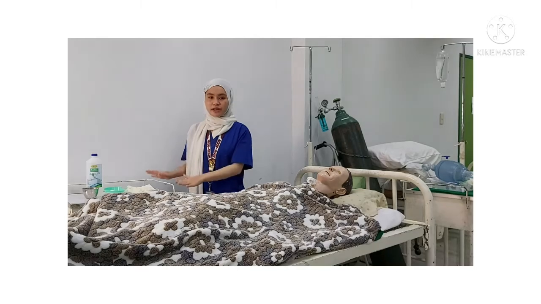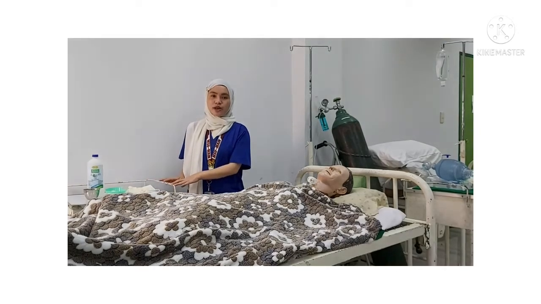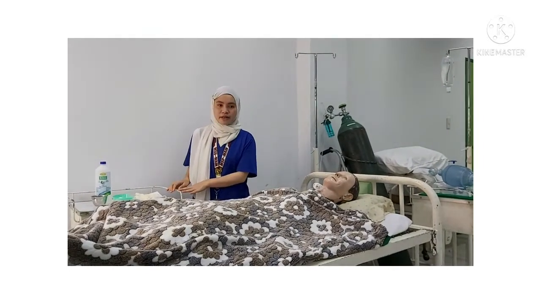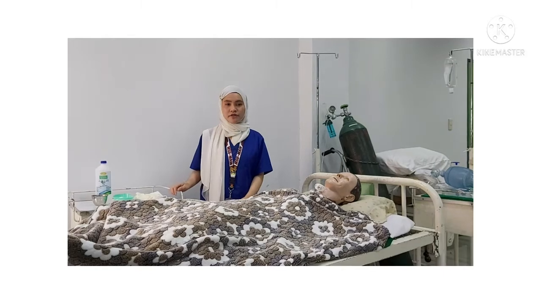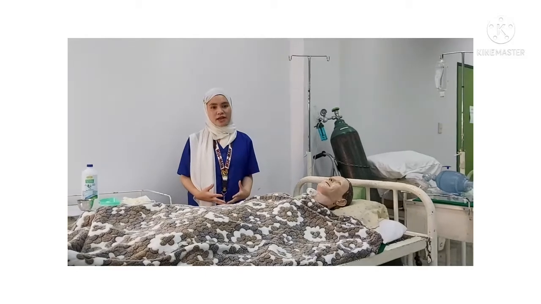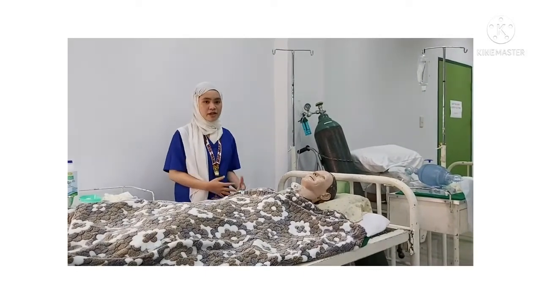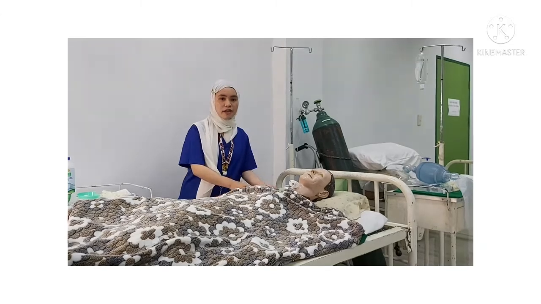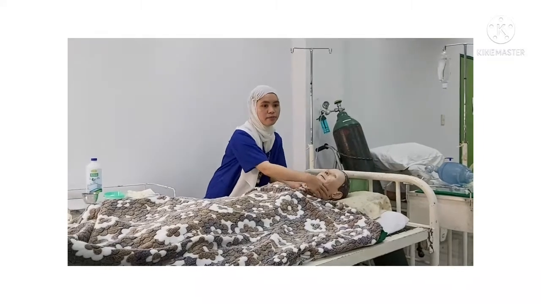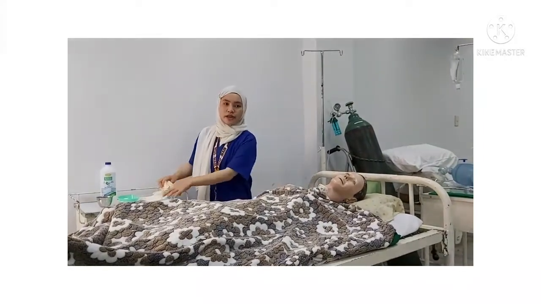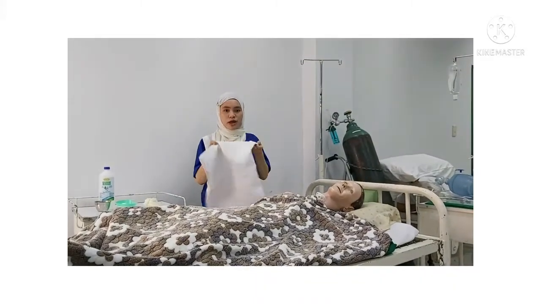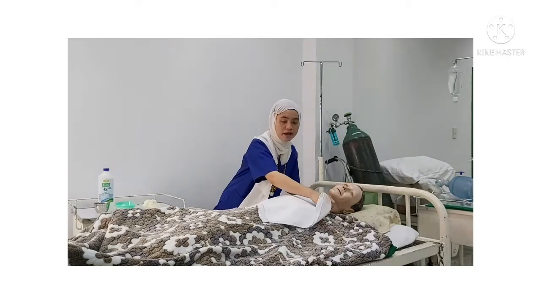Next is to prepare the necessary equipment, note the time, and turn the suction device on. Now wash hands. Supposedly I have already washed my hands. Now place the patient in a semi-Fowler's position to facilitate the insertion of the catheter. Now place a towel over the patient's chest. This is to absorb any leaking fluids.